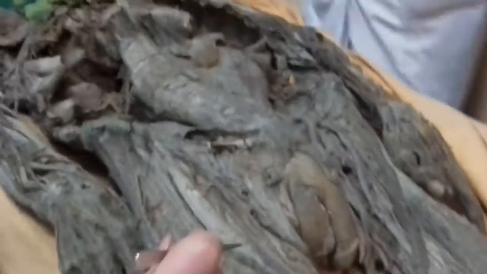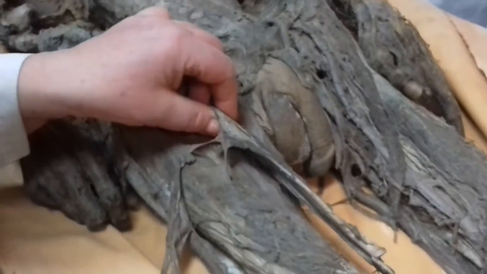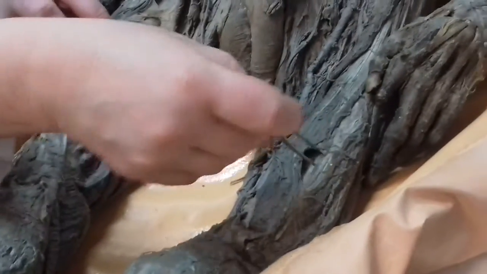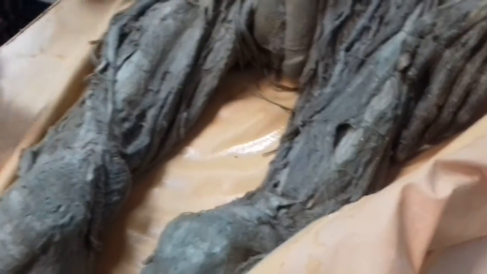Rectus femoris muscle. This is rectus femoris. This is, do you see, vastus intermedius. This will be vastus lateralis. This will be vastus medialis. Vastus medialis, rectus femoris, vastus intermedius, vastus lateralis. They are called the quadriceps femoris muscle.